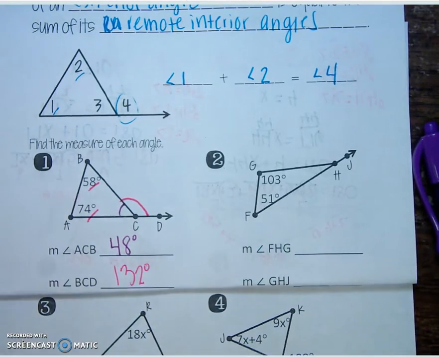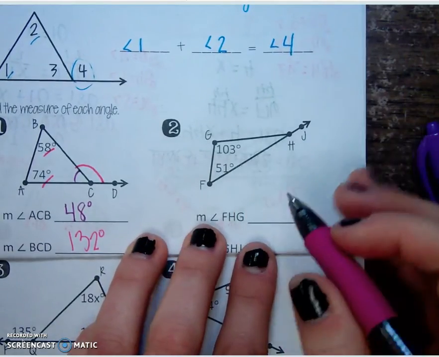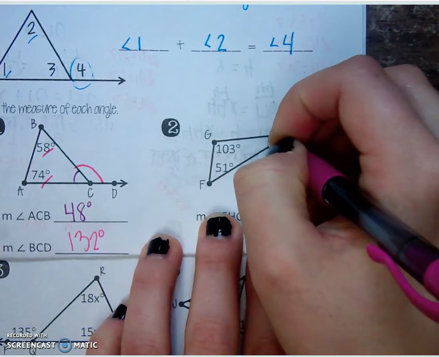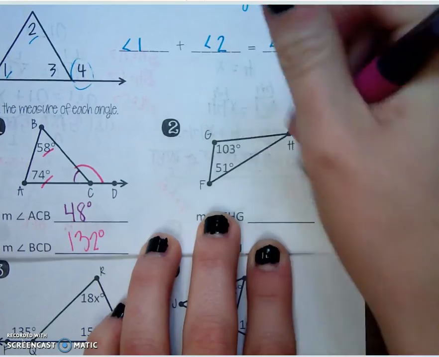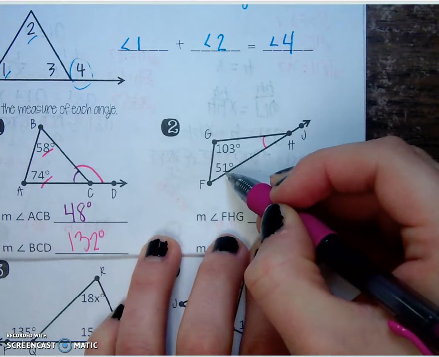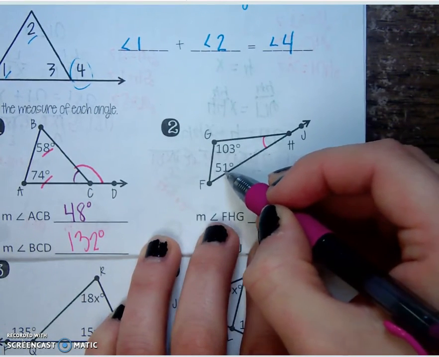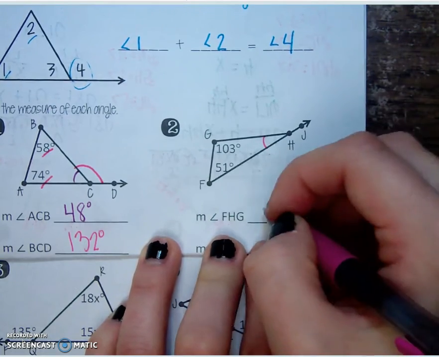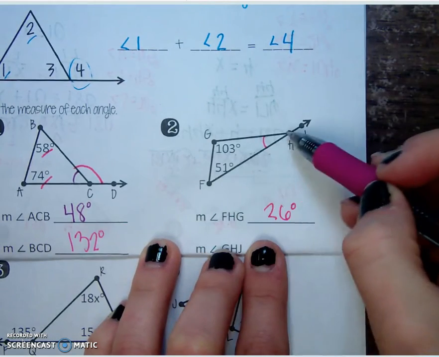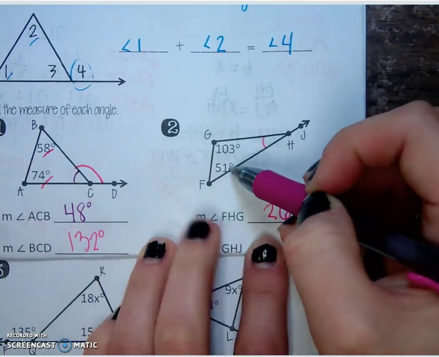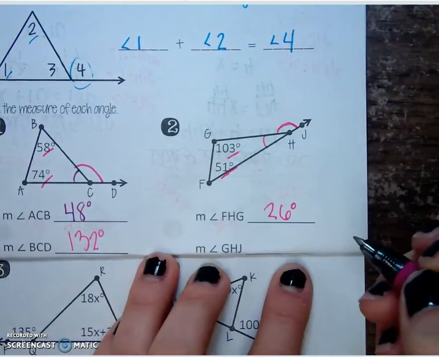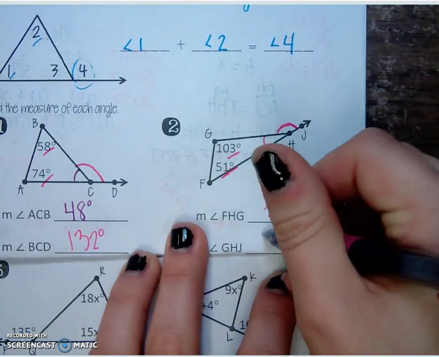Okay, so then this next one, I know that angle F, G, and H will together equal 180 degrees, so that this angle in here, the little angle H, will be 103 and 51, which was 154. Subtract that from 180 is 26. That's the FHG. And then I know the sum of these, my remote interior angles, will equal this outside exterior angle. Add these together, I get 154 degrees.